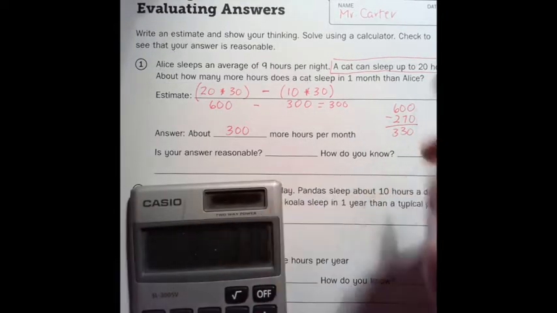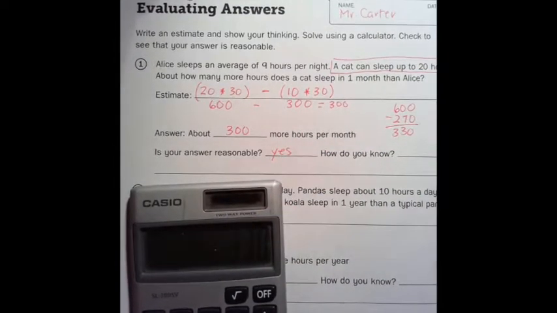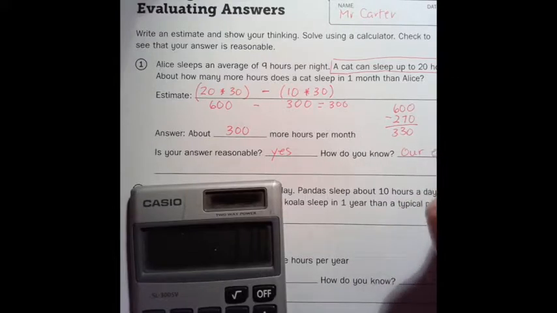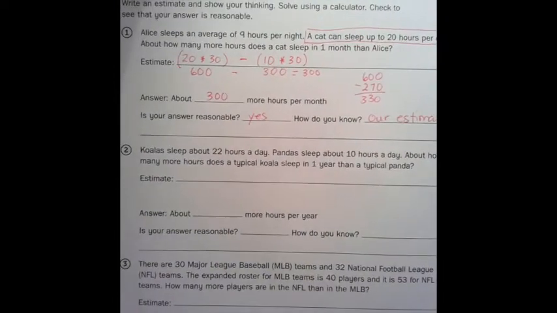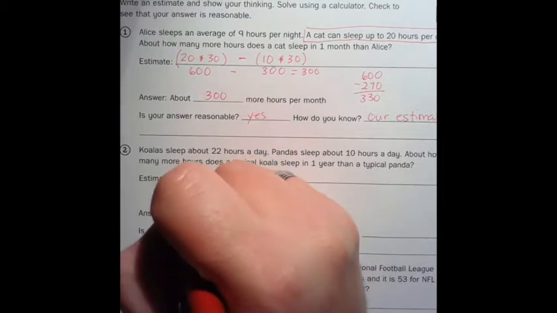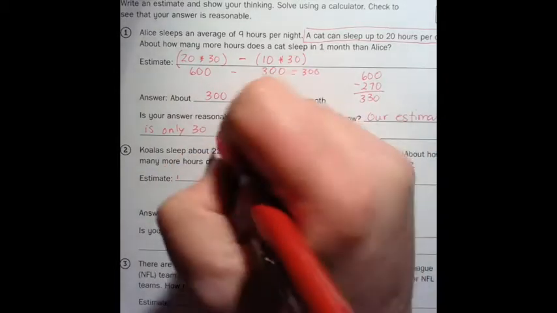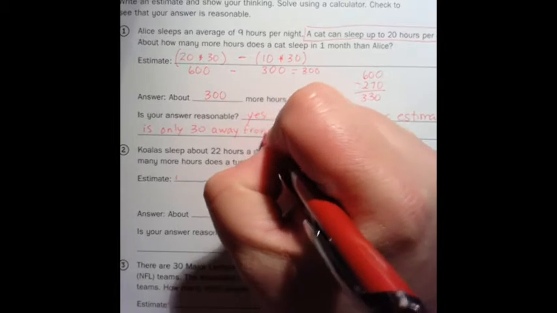So is our answer reasonable? Yeah. How do we know? Well, because our estimate is only 30 away from our actual answer.